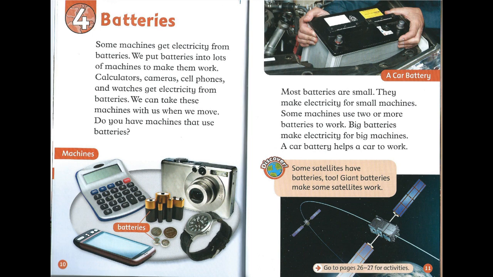Discover. Some satellites have batteries too. Giant batteries make some satellites work.